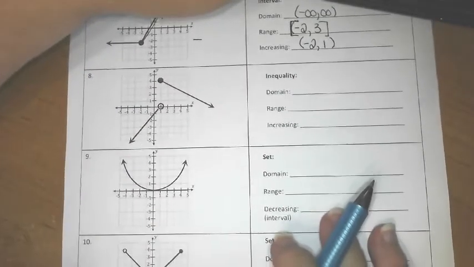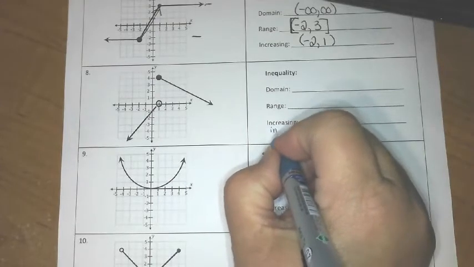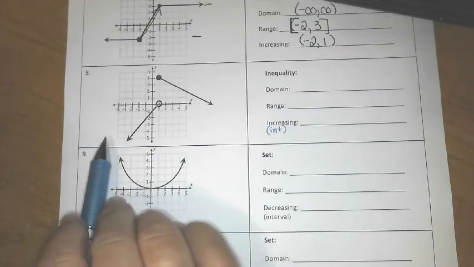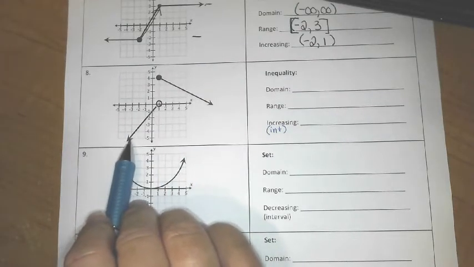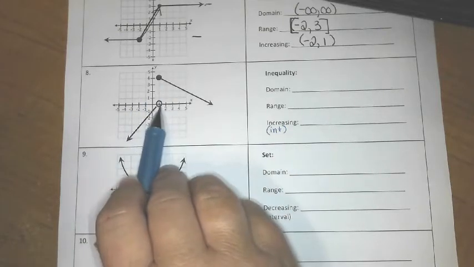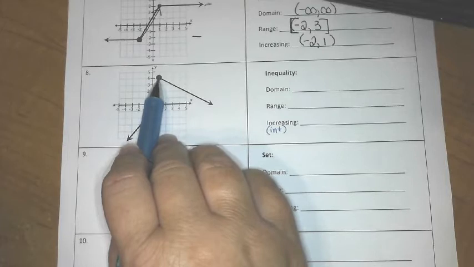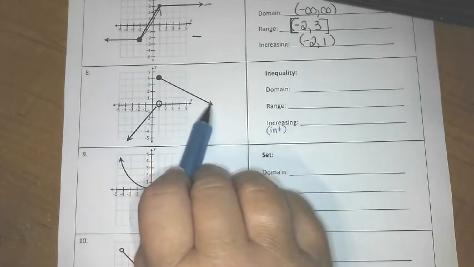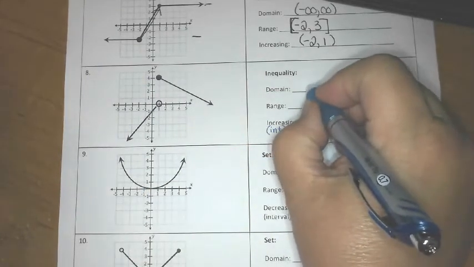Number 8. This one we want to write in inequality notation. The increasing part we are going to put in an interval though. Domain. So go from left to right. I see the arrow pointing to negative infinity. And if I keep moving across, there's an open circle at 1, but then it gets covered in the next section. So 1 is included. There's no gap. And this points to positive infinity. So my domain is all real numbers.